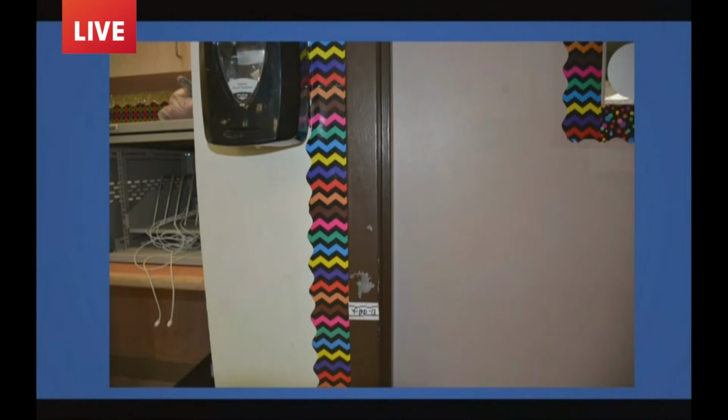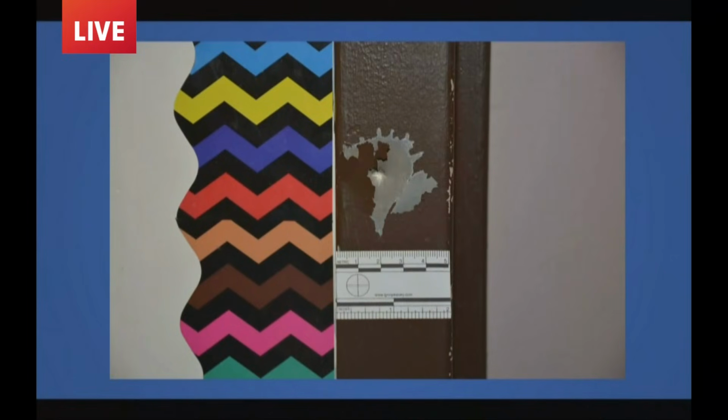And exhibit 235. That's going to be a bullet defect that hit the door frame. It did not go through the door frame, it just hit right there and made basically like a dent in that metal door frame. You can see where it knocked the paint off, but there's a definite indentation from where the bullet hit it. 236. That's going to be a closer view of that bullet defect. And 237.